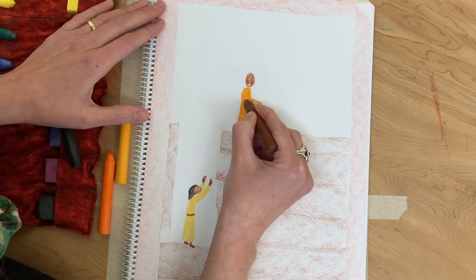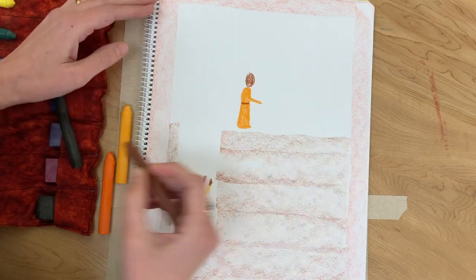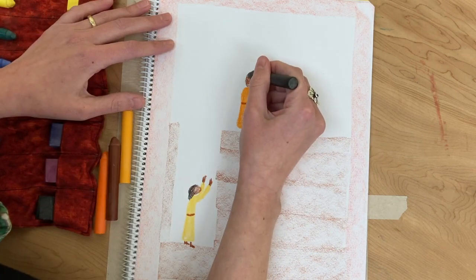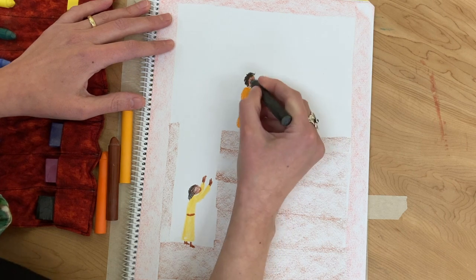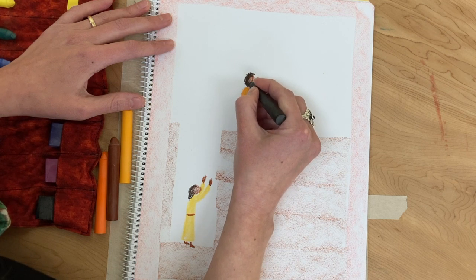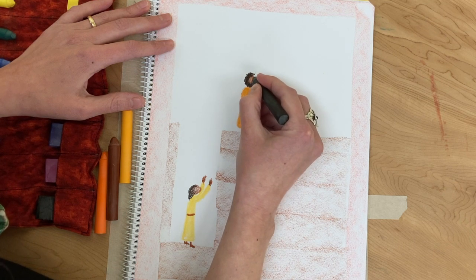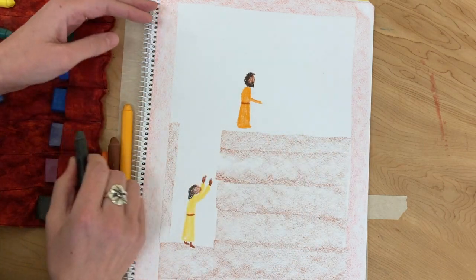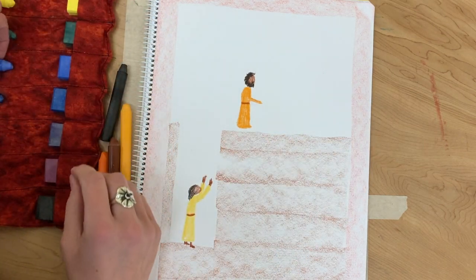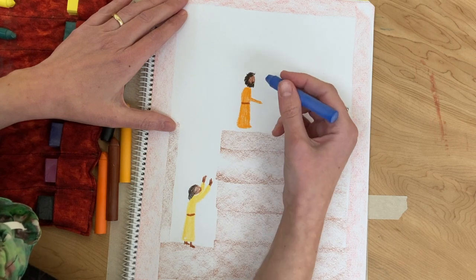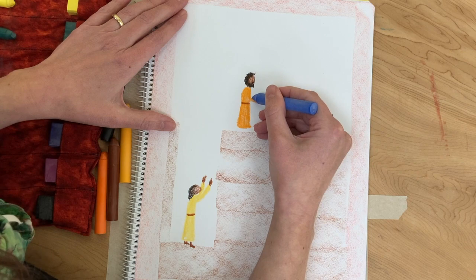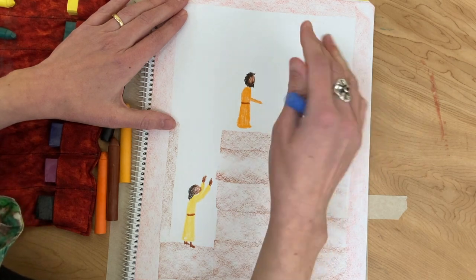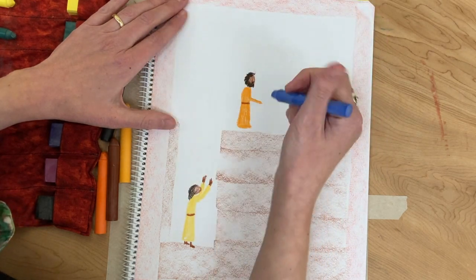Give him a little belt and some hair. I think a lot of men at this time wore a beard if they were old enough to grow a beard, so I'm going to give him a little bit of a beard too, a little mustache. All right, and now over his arm I'm going to draw the cloak of many colors, and I'm just going to basically draw a bunch of stripes kind of hanging over the arm. So if it's hanging over the arm, it's kind of falling over like that.